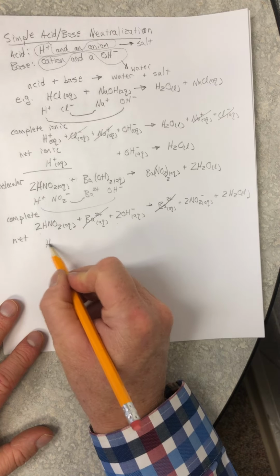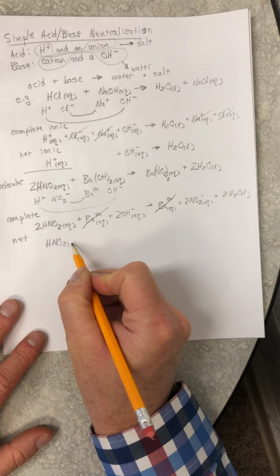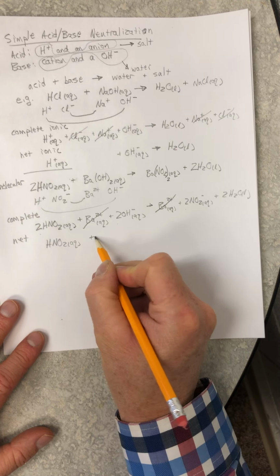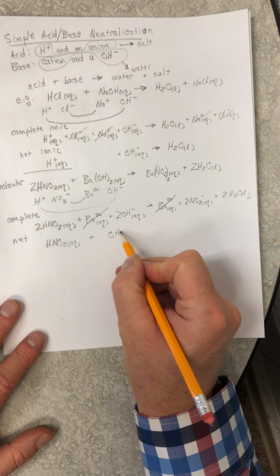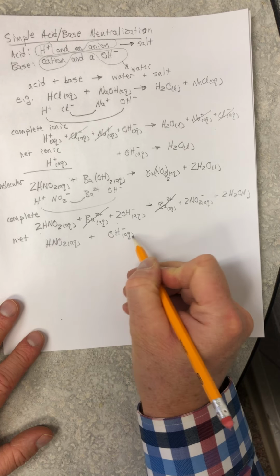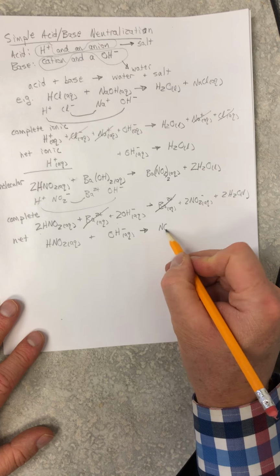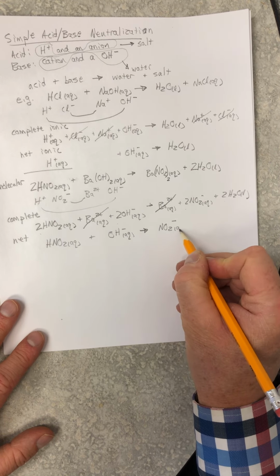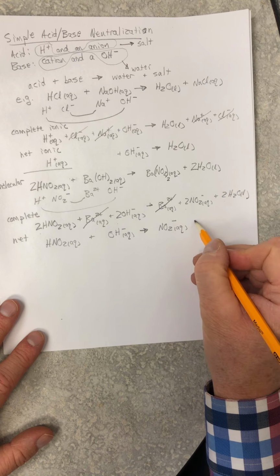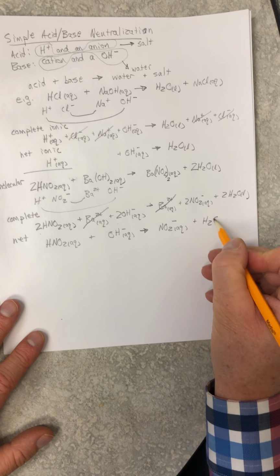So my net will be the weak acid plus the hydroxide react, and you end up with a nitrite. So basically the acid lost its H+, and the water.